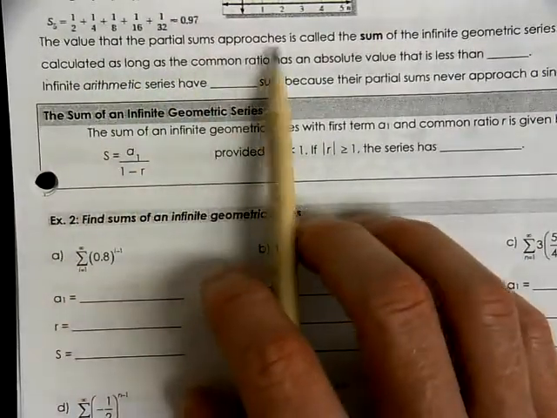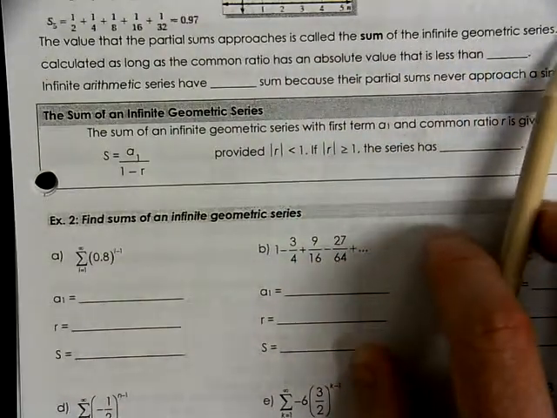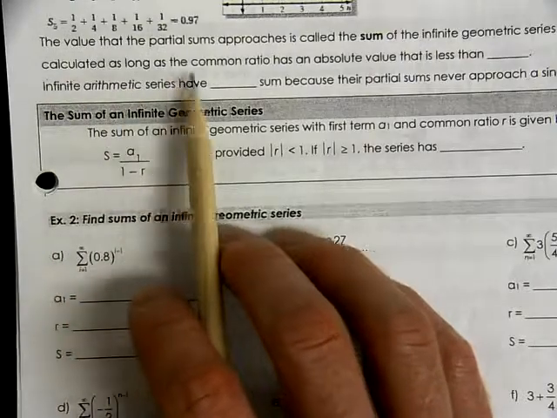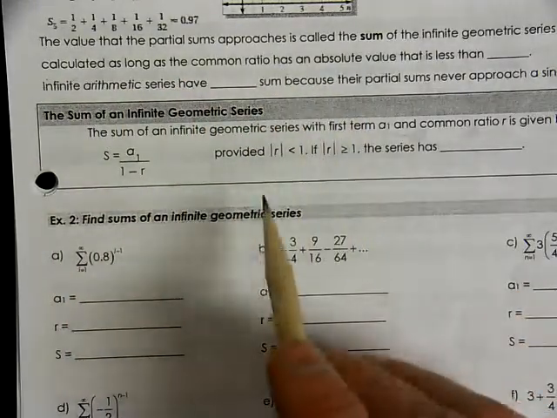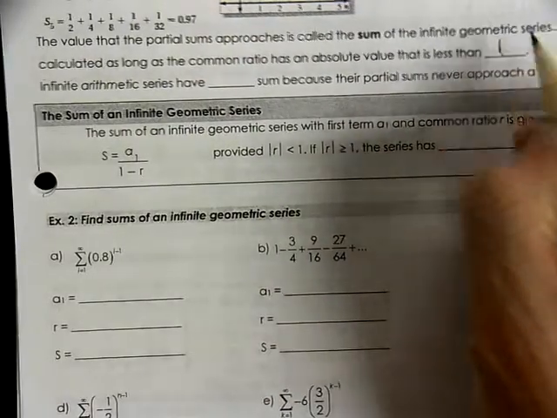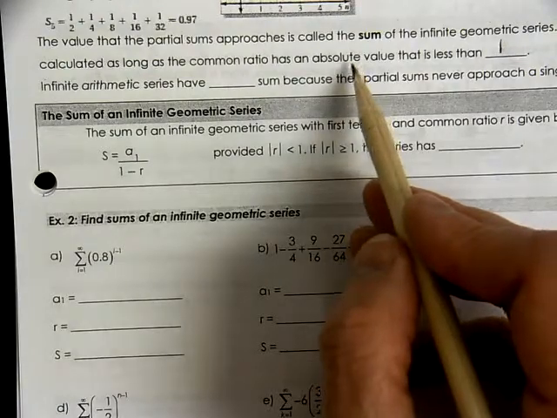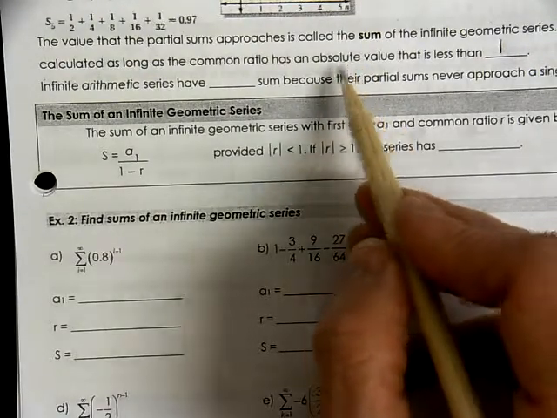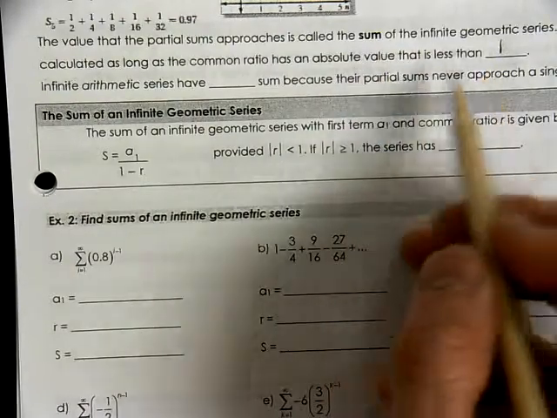The value the partial sums approach is called the sum of the infinite geometric series. This sum can be calculated as long as the common ratio has an absolute value less than 1. We say absolute value because the ratio could be positive or negative. We're not concerned about its sign. We just can't have the number bigger than plus or minus 1.